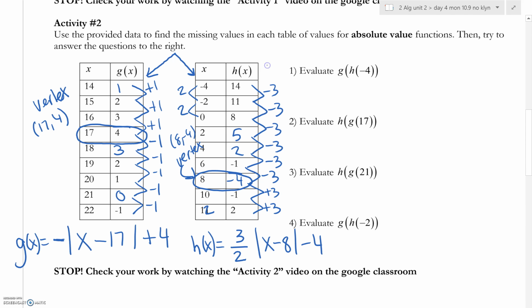Is it upside down or right side up? Well, let's look at what the y values are doing. As the x values get large, the y value decreases, and then they turn and they start to increase. Okay, so we can see that's right side up. So the slope is positive 3 over 2.